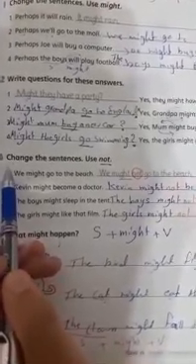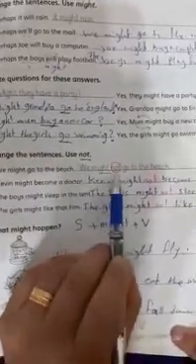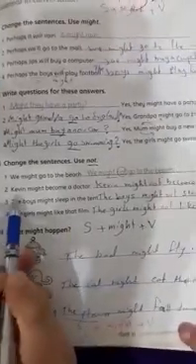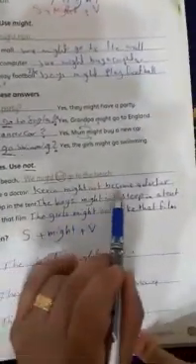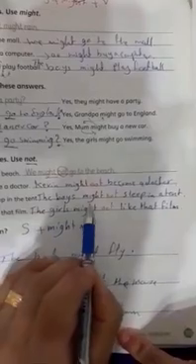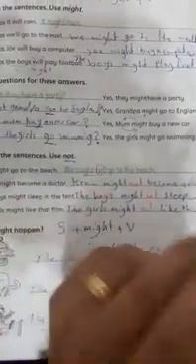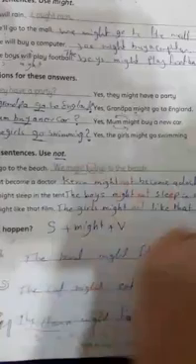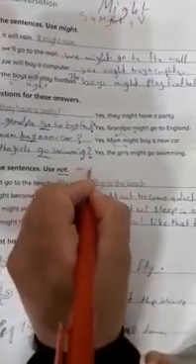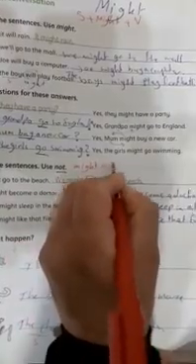Okay, let's continue. Change the sentences, use not. Now we have here negative. So number 1, we might go to the beach. We might not go to the beach. Number 2, Kevin might become a doctor. Kevin might not become a doctor. Number 3, the boys might sleep in the tent. The boys might not sleep in a tent. Number 4, the girls might like that film. The girls might not like that film. We just put not here. Might not. Here we can write might not. This is the negative.